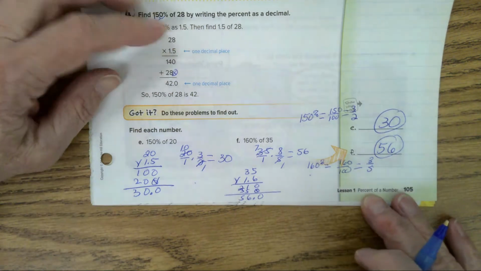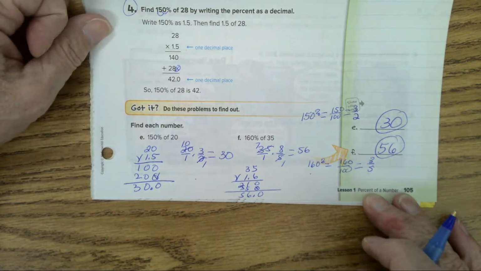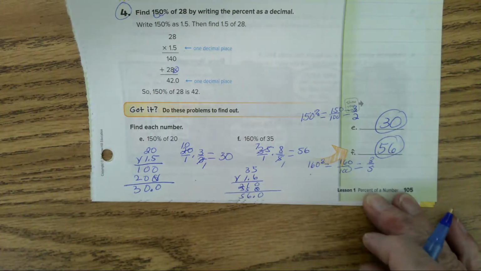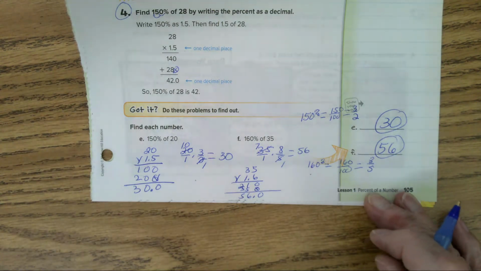Any questions? Yes? On the test, if it asks you to do it a certain way, do it the way that it says. If it doesn't ask, you can do it any way you want as long as it's a correct way. Okay, don't just write down answers.